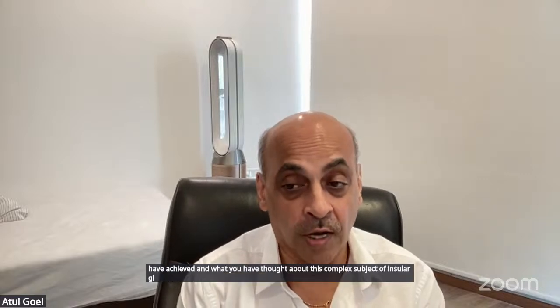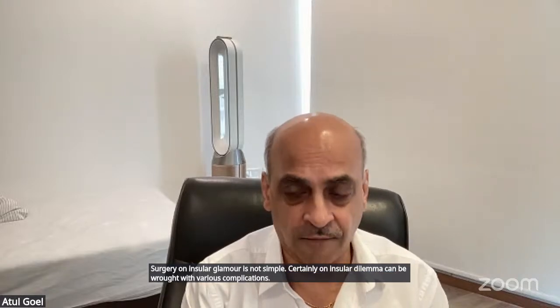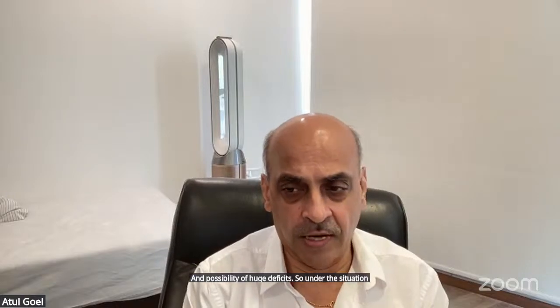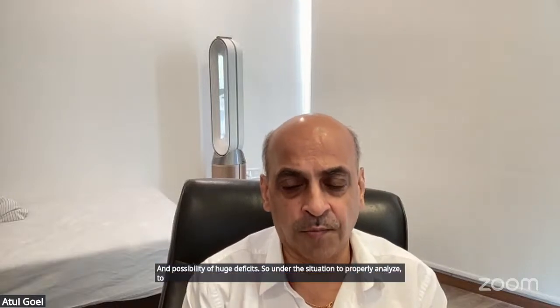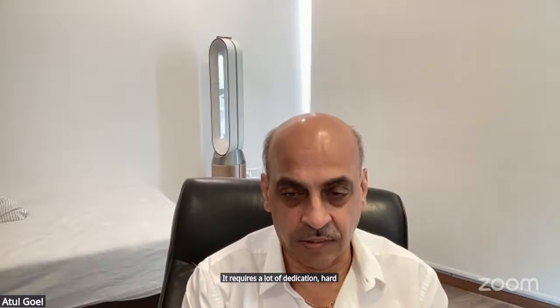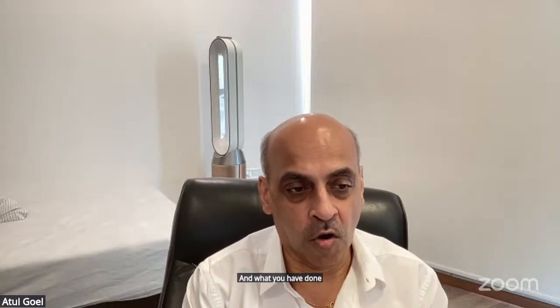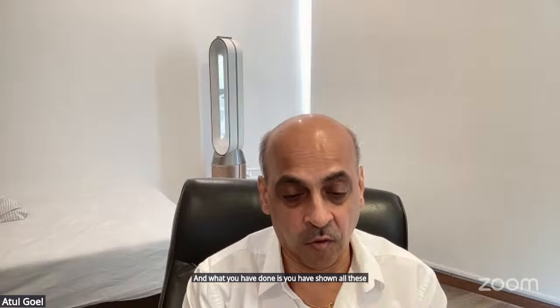As we all know, surgery on insular gliomas is not simple. Surgery on insular glioma can be fraught with various complications and the possibility of huge deficit. So under the situation, to properly analyze, to properly conduct, and properly achieve your target requires a lot of dedication, hard work, persistence and patience. And what you have done is you have shown all these things beautifully, and I congratulate you.